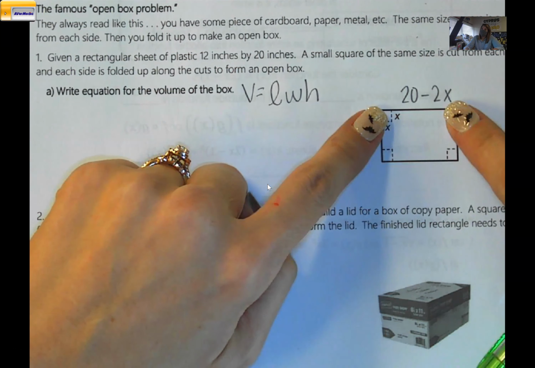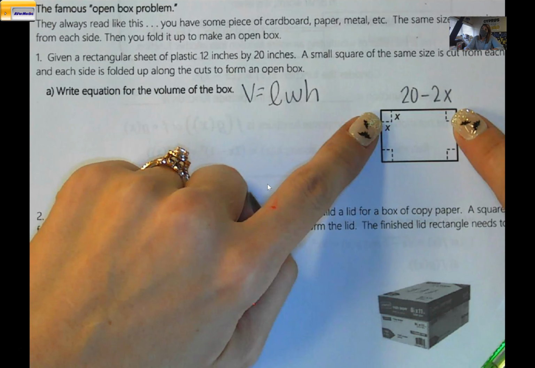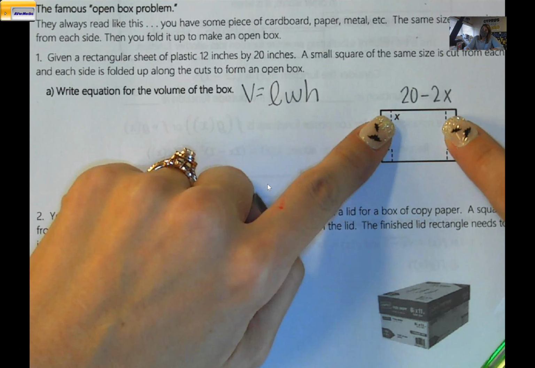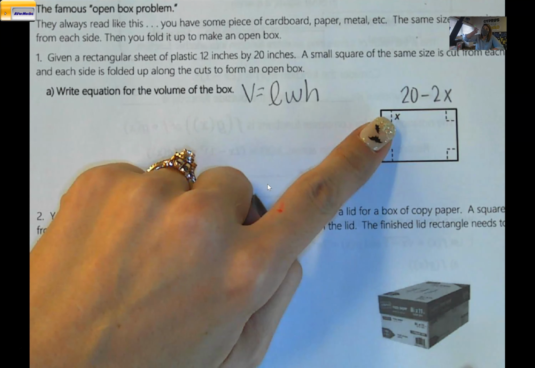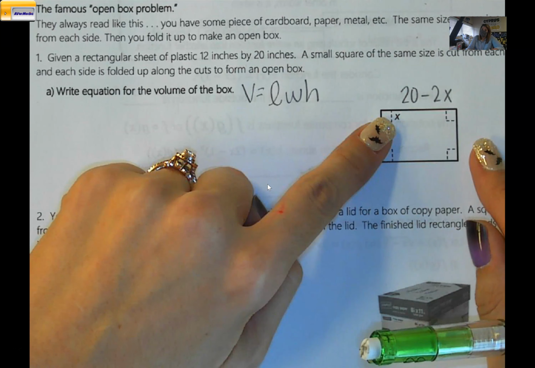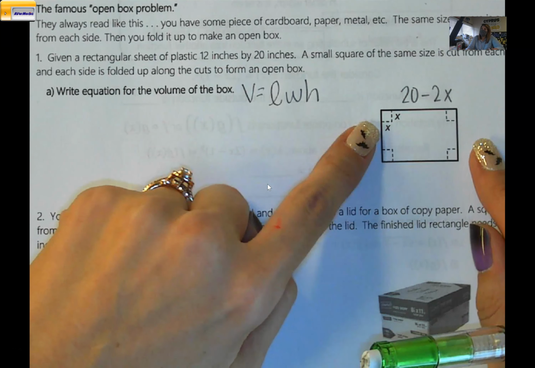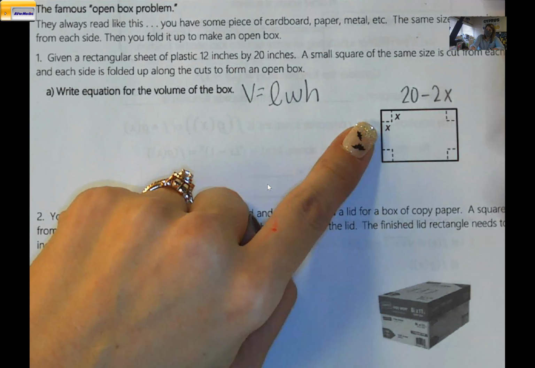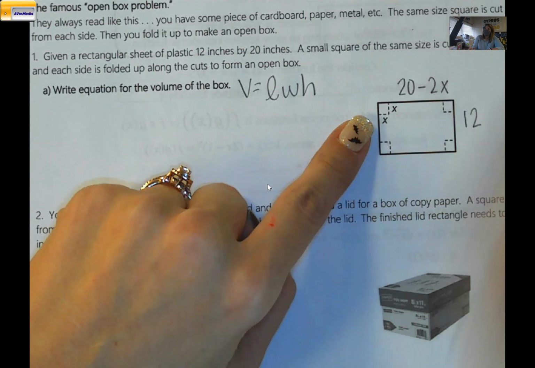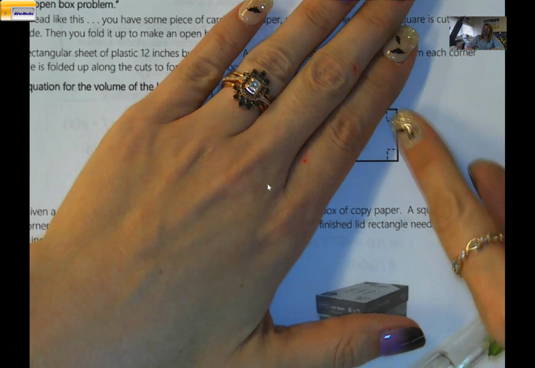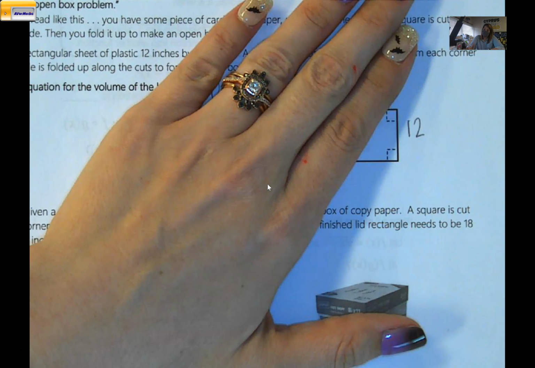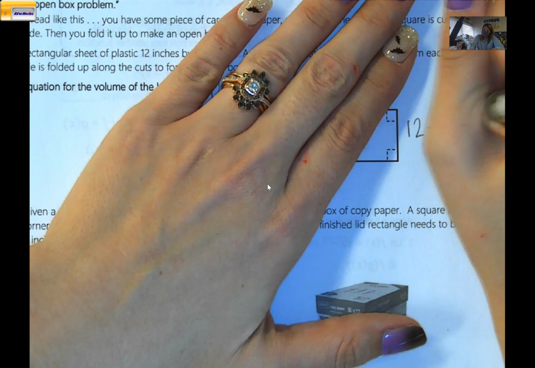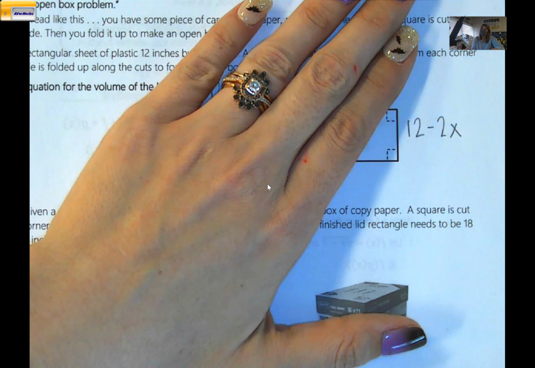It was 20 inches, but I took out these 2 X's to make the side of the lid. Well, it's the same for this guy then. If this was 12, so he's 12, but I took 2 X's out of him as well. Is that making a little bit of sense so far?